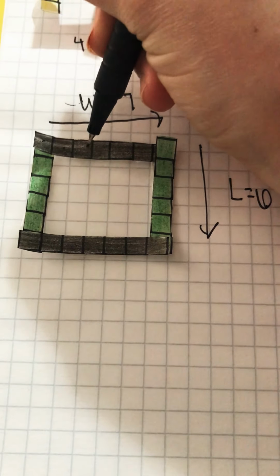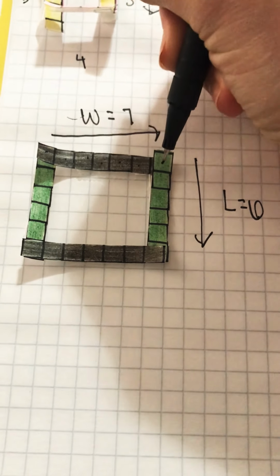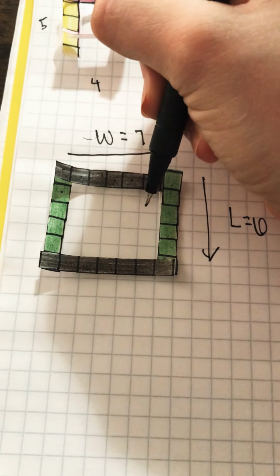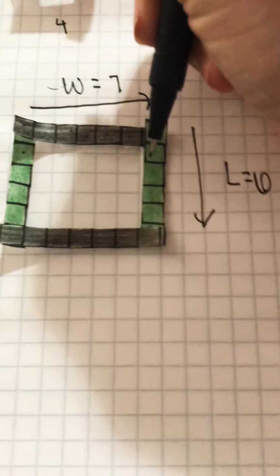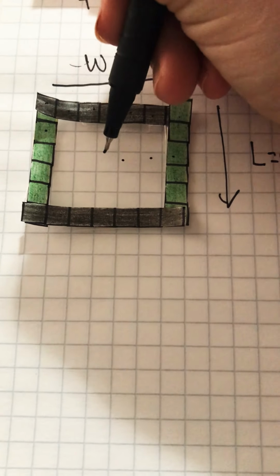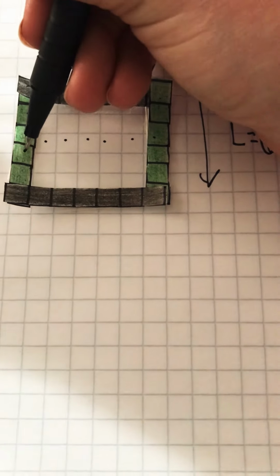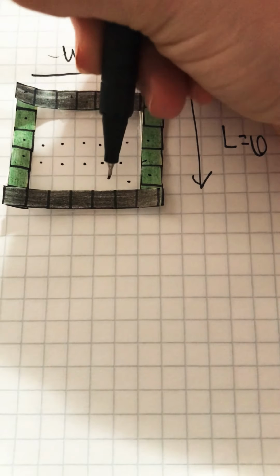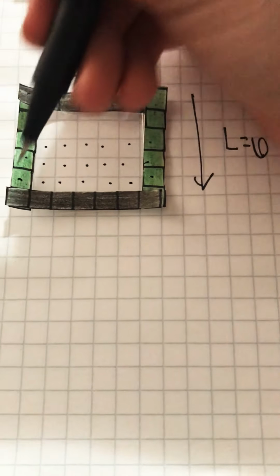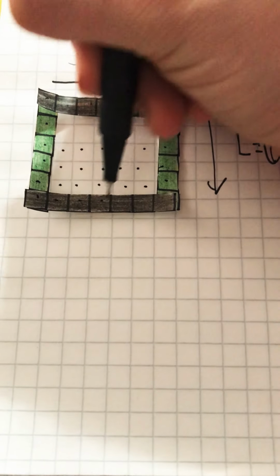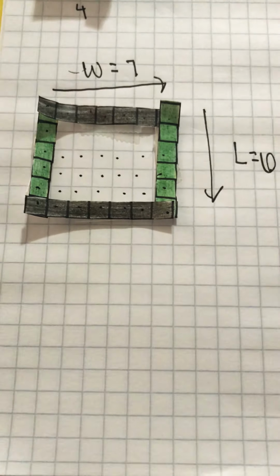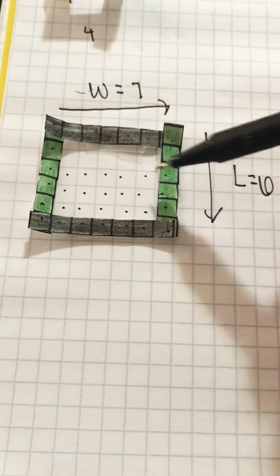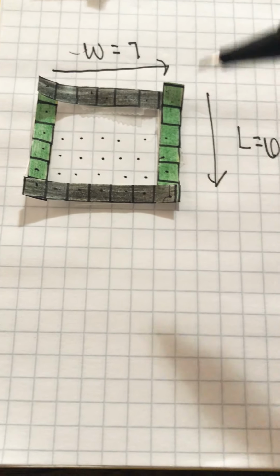1, 2, 3, and so on up to 42. So the area is every single unit that this rectangle makes up.